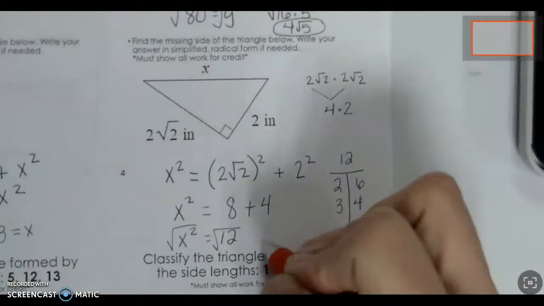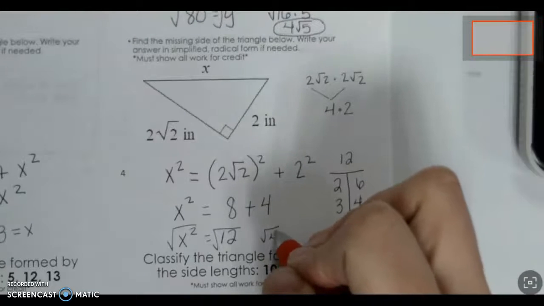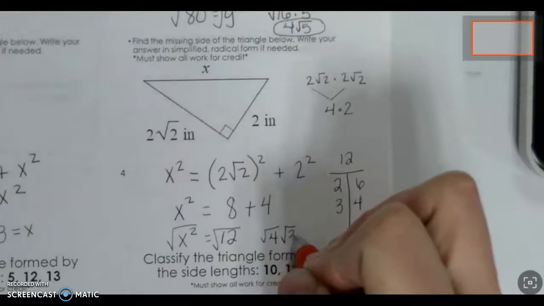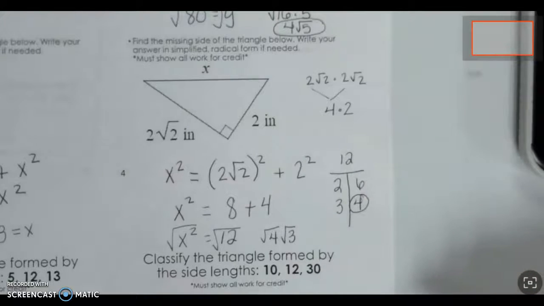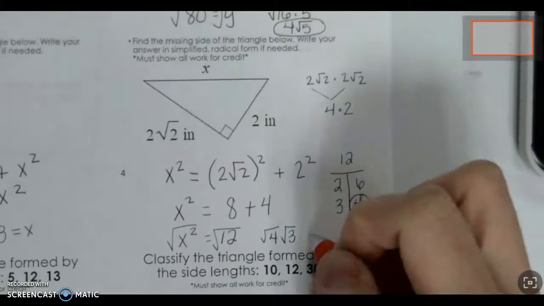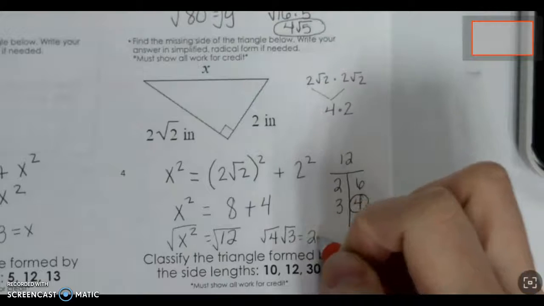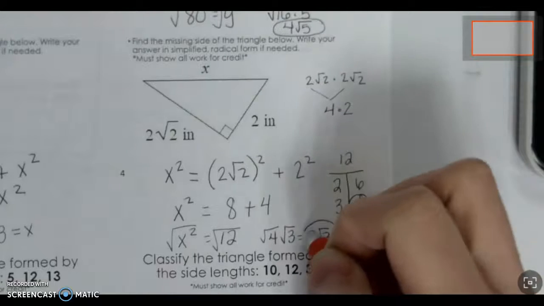So I'm going to write the 4 first, and then the 3. So that number goes first. And so that simplifies to 2 radical 3, and that's my answer.